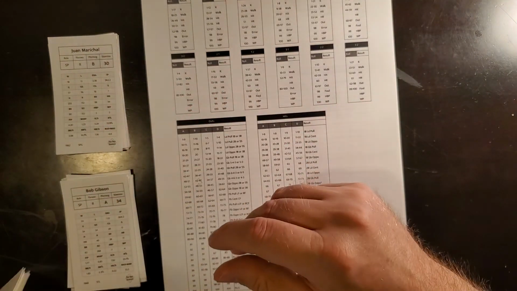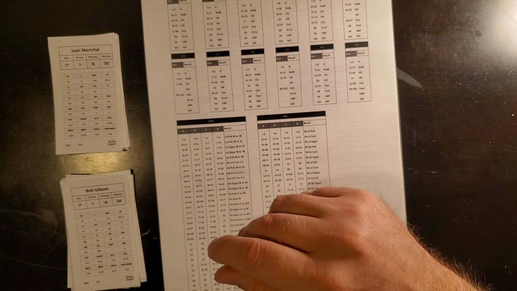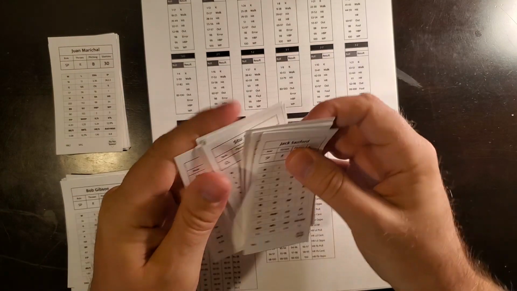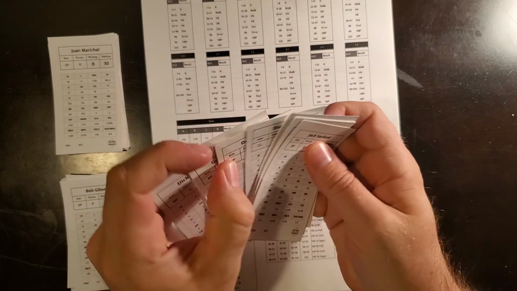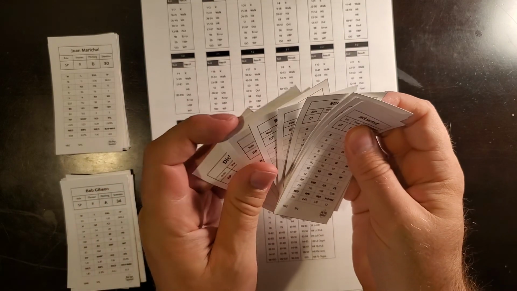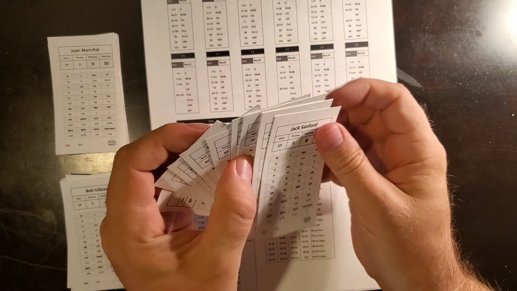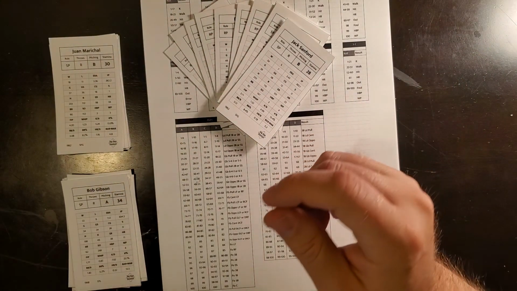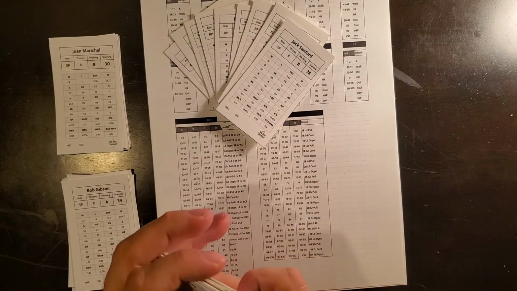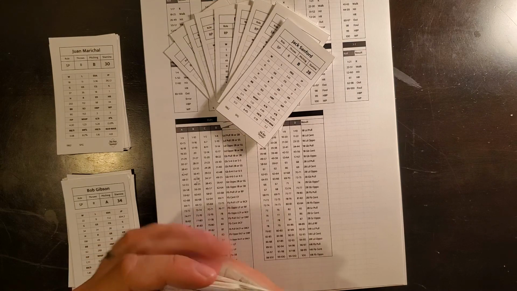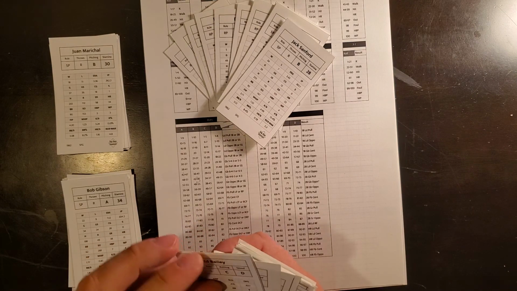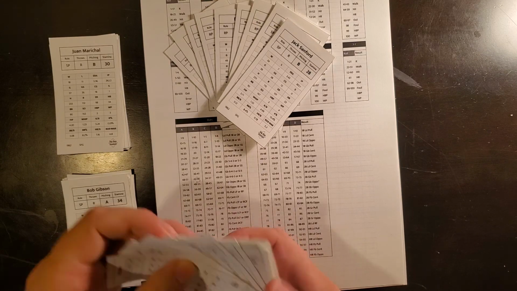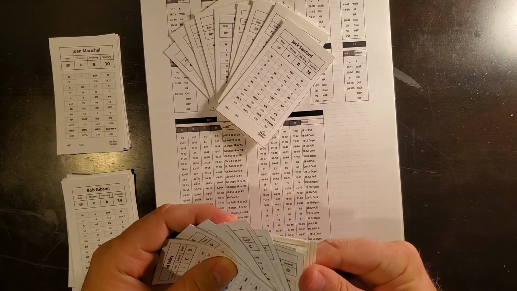So you get all of these. See if we can fan them a little bit. I just want you to see just how many players you're going to get. So you're going to get all these guys here. That's your pitching crew. And then you've got all of these hitters. One of the reasons there's a lot of hitters is because every pitcher who batted is also carded.